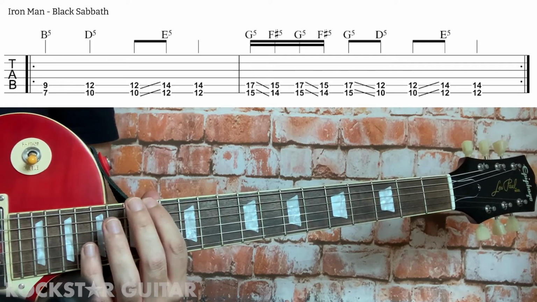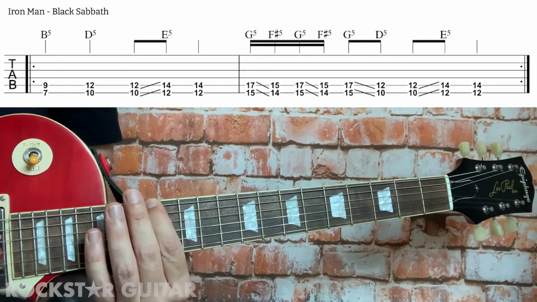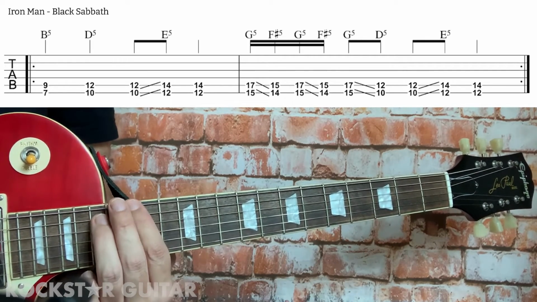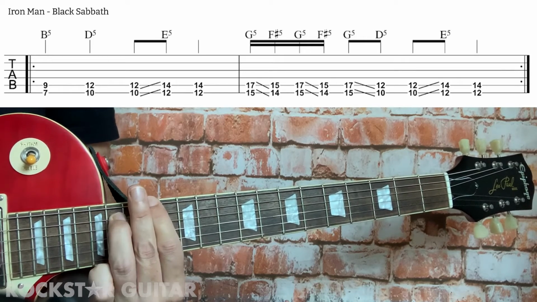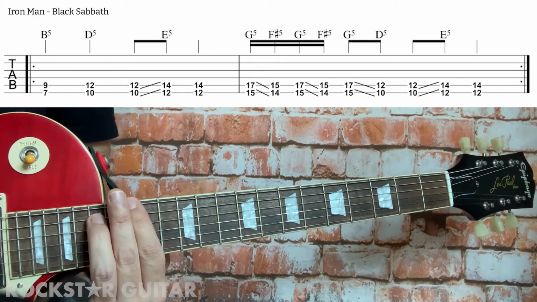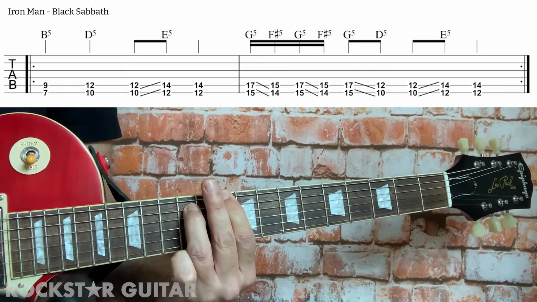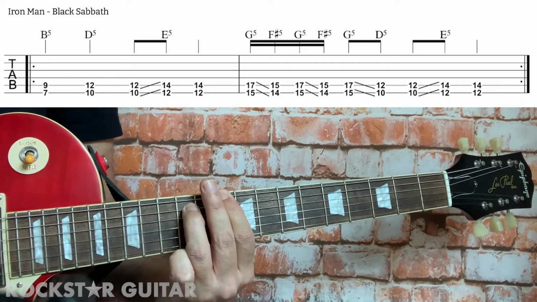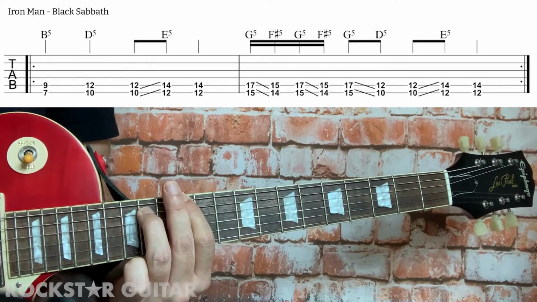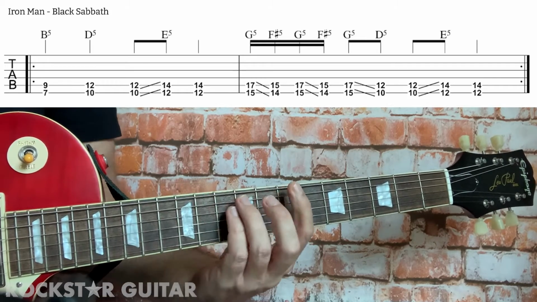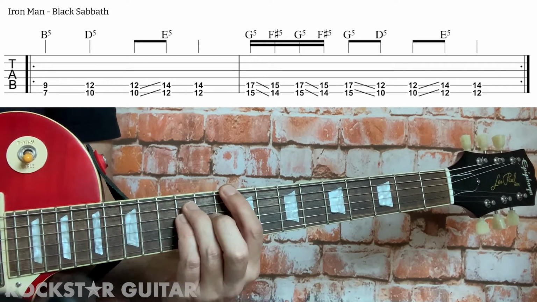Then F sharp, and we're going to slide twice, and then down to 10, and then 10, 12, 12. So we get B, D, D, E.